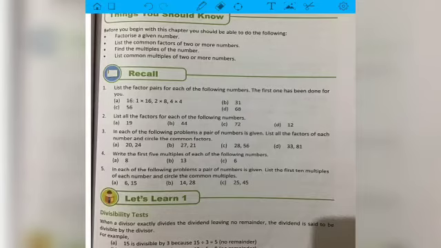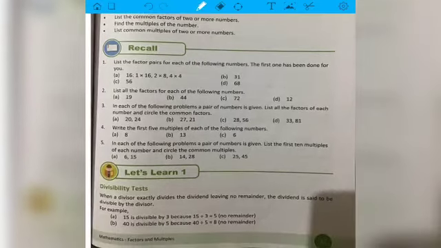In this session, I will start the divisibility test. Before starting, you should know what a divisibility test is. When a divisor exactly divides a dividend, leaving no remainder, the dividend is said to be divisible by the divisor.